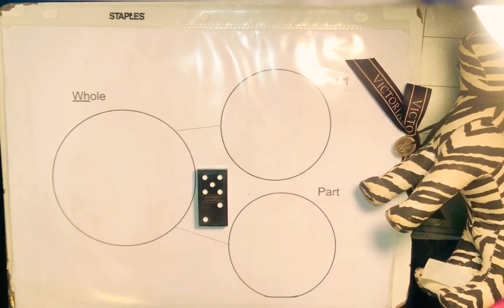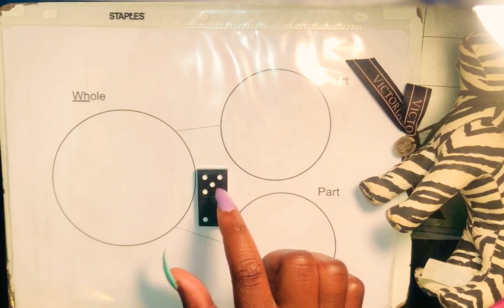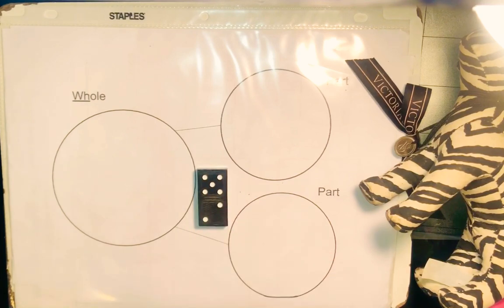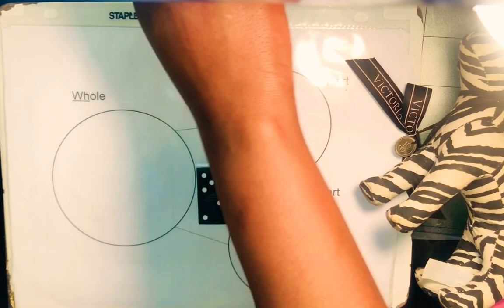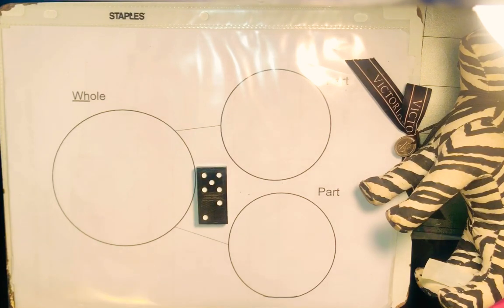Now I need to think, what can I do with the number 5 and 2? How can I figure how many is all together? How many dots do I have all together? I do know that I have 5 and 2, but I'm missing my all together, my whole. So I have my two parts, but I'm missing my whole. Watch how I use my number bond to help me solve this.